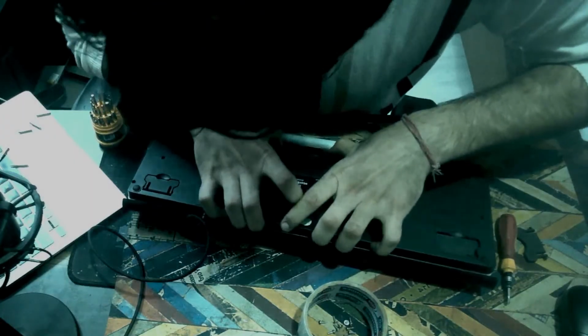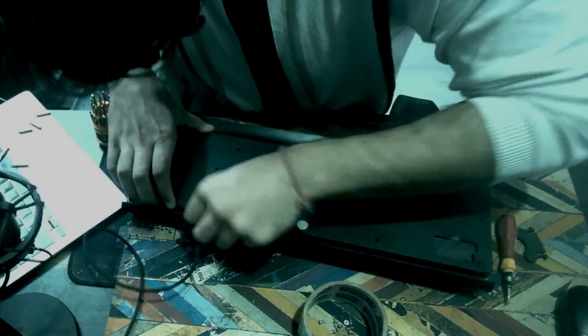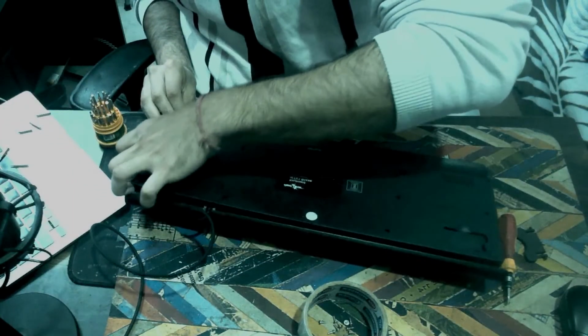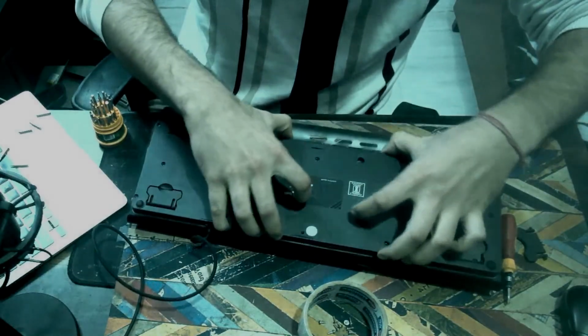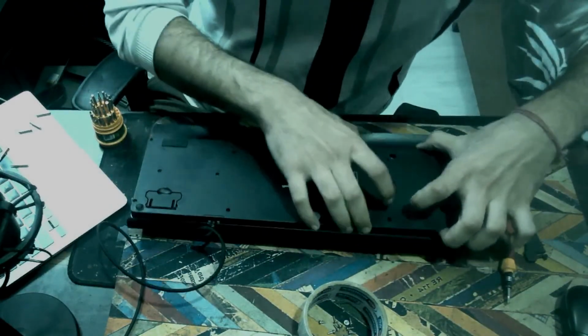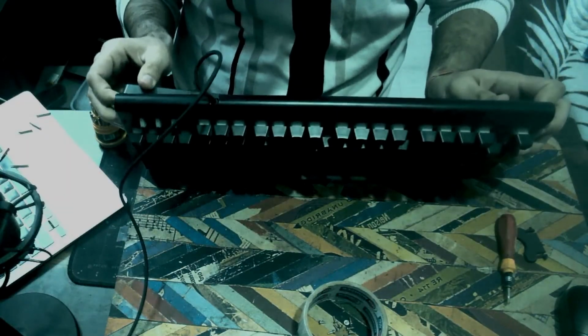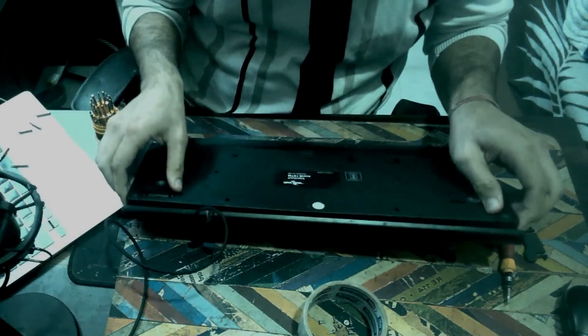I would say we would check for the dust first, and if the key is responding to mechanical input.